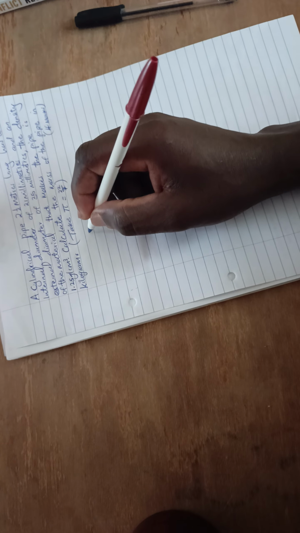So you are told that we have a pipe here, and this pipe has external and internal diameter. So we can come up with a sketch of that pipe. Let us take an example that this is our pipe. And you are told that this pipe is 2.5 meters long, so that is the height.